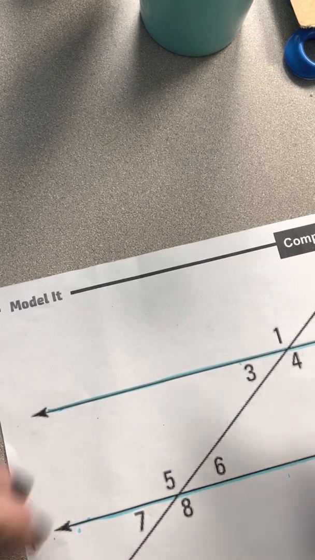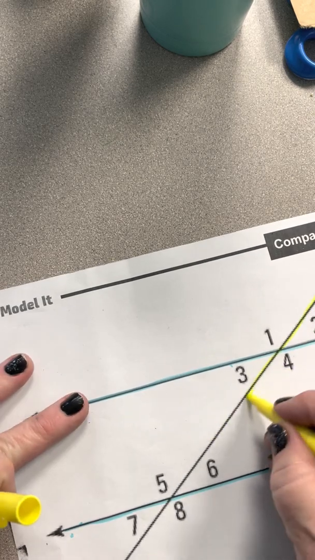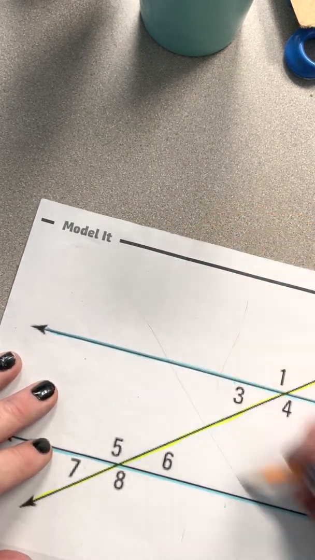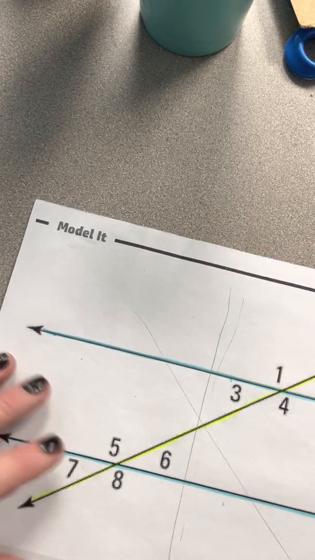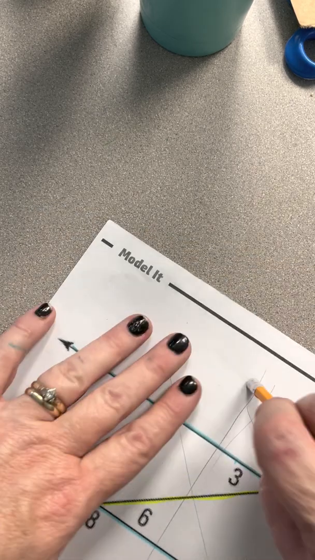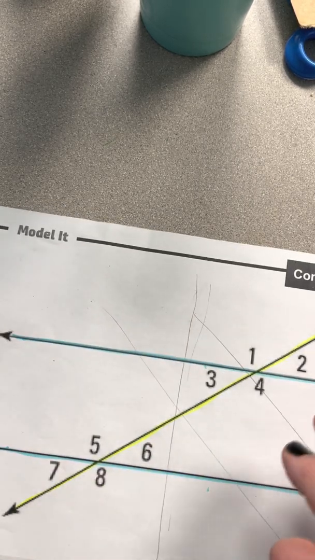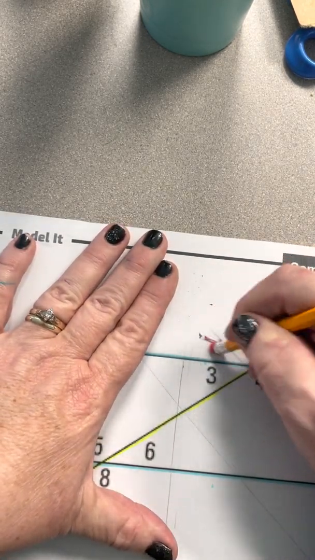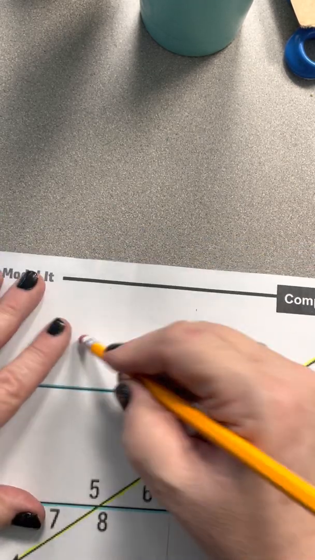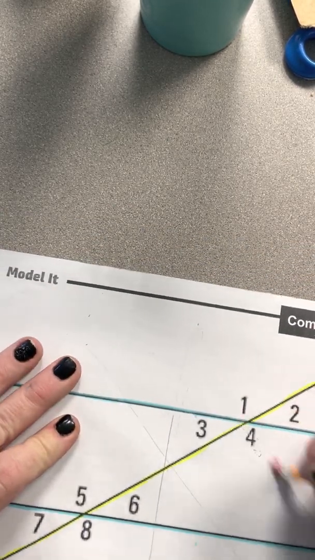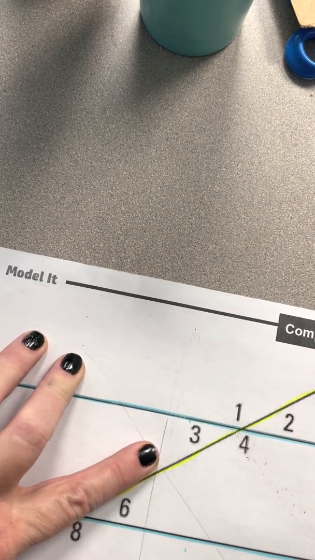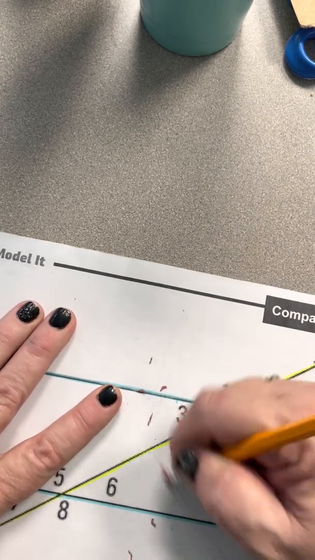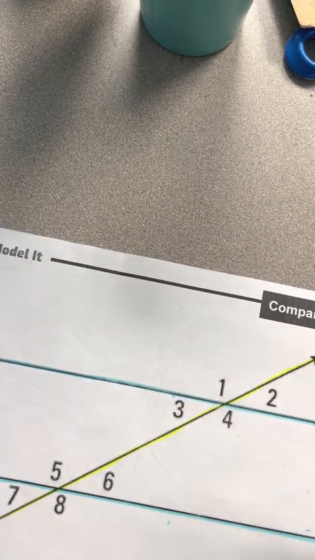The transversal is just any line that cuts through it. Okay, my transversal could have been here, could have been this way, could have been straight up and down. My transversal could be anywhere, okay? Doesn't matter where the transversal is, but the property that we learn is no matter what, if you have two parallel lines and you cut them with another line, a transversal that's going diagonal or up and down, it's going to create multiple angles. And some of those are going to be congruent.